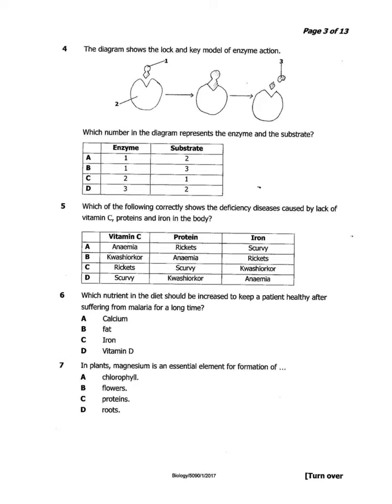The diagram shows the lock and key model of enzyme action. Okay, now let's analyze this action here. So we have 1, which is named 2. Then after this arrow, we have what we call the enzyme substrate complex, where these two are combined with each other.